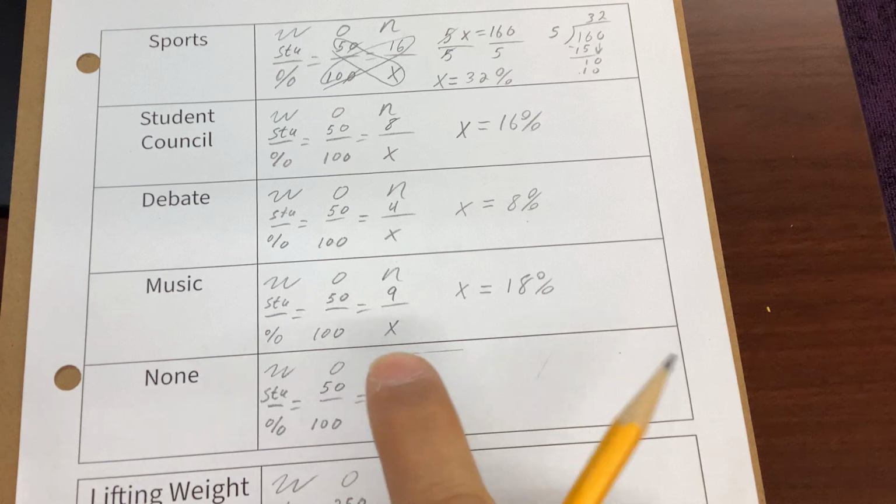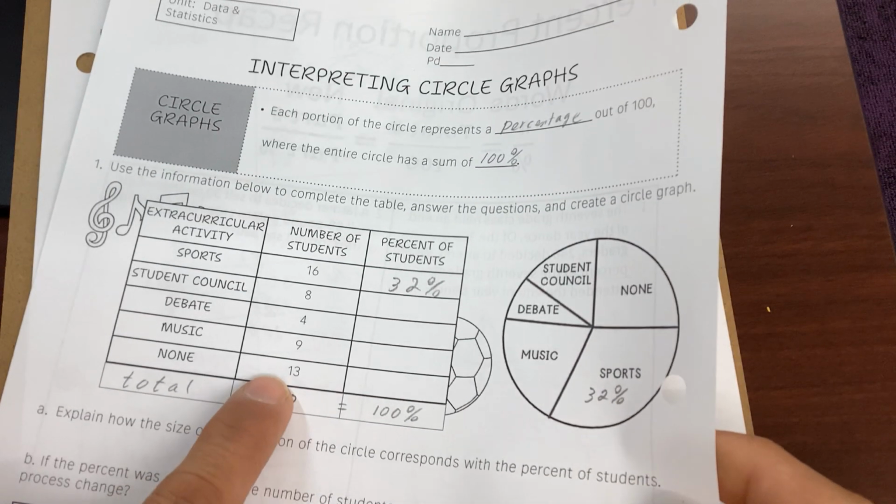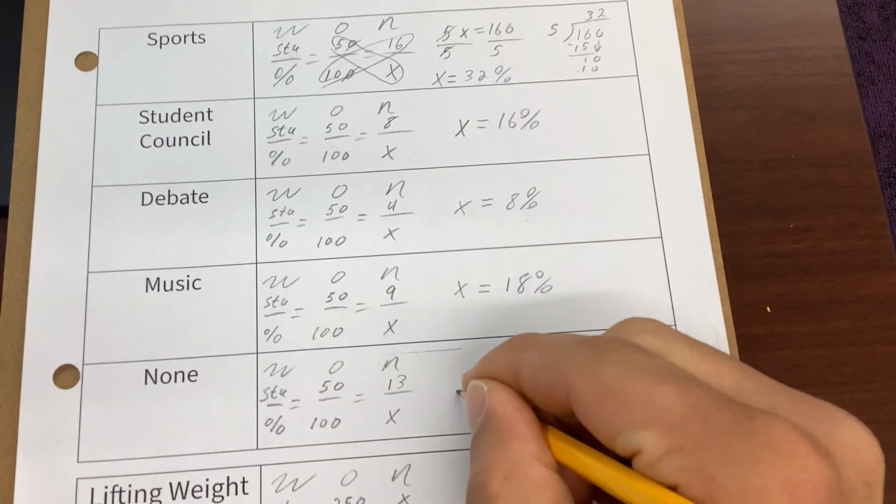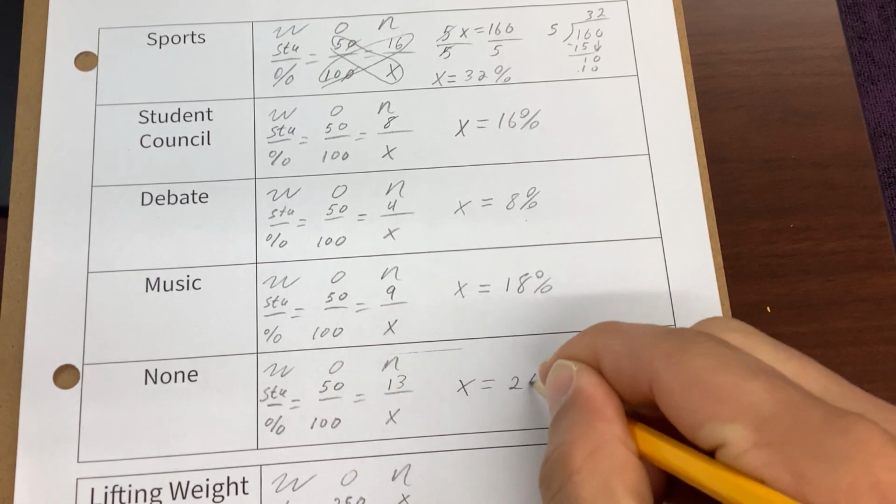For the students that participated in none of the activities, it would have been 13. Cross multiplying and dividing would have given me the answer of 26%.